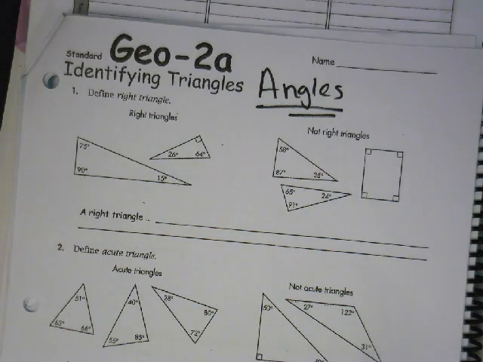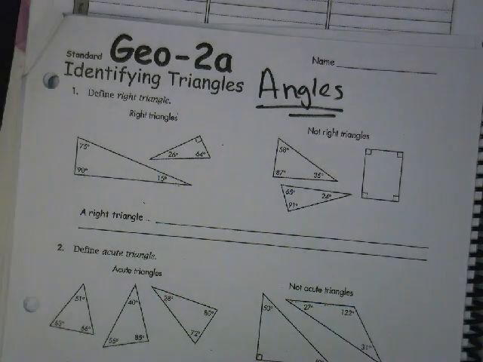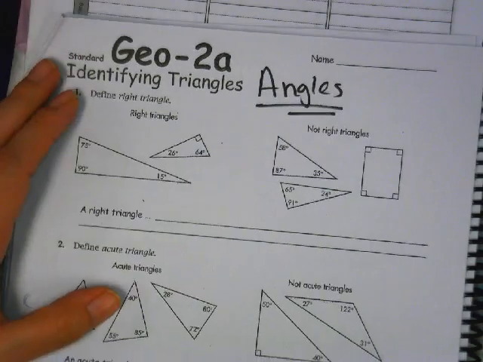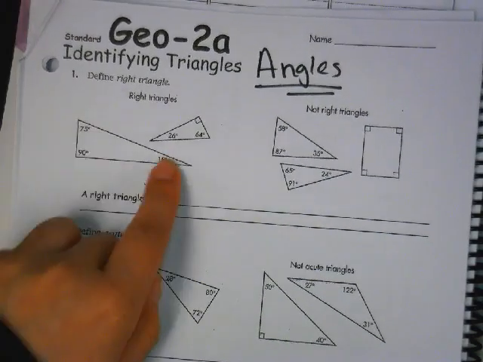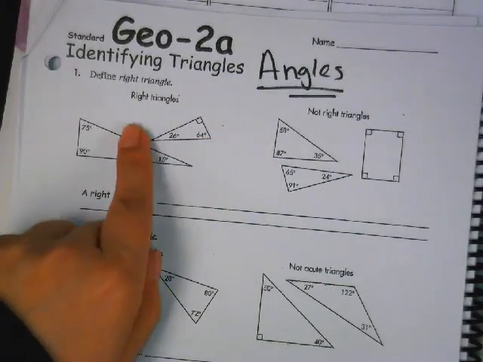Now, a couple weeks ago, you learned what makes an angle: acute, obtuse, right, and straight. Today, we're going to learn what makes a triangle: acute, right, and obtuse. There's different things. All right, so number 1, what makes these triangles a right triangle?